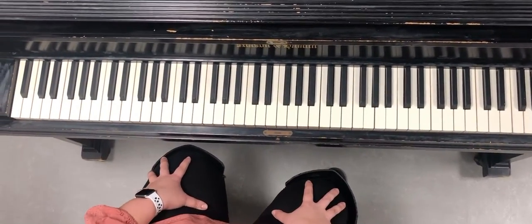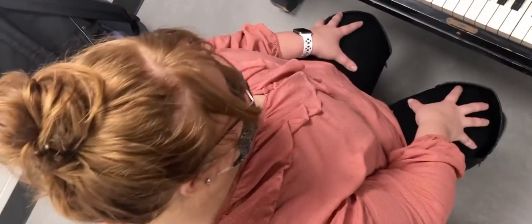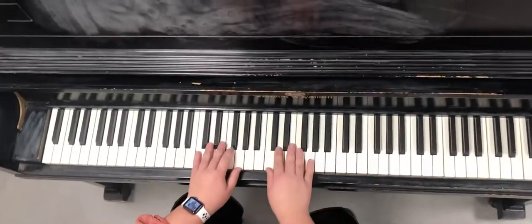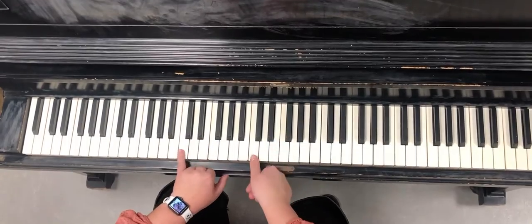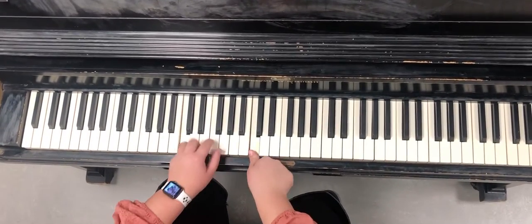And that was my 10-year-old self's favorite song at the time. And I played it in the C position with my pinky down there and my thumb right here.